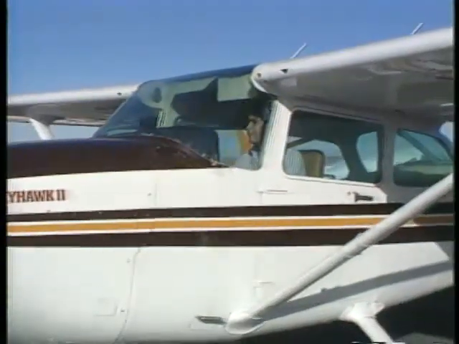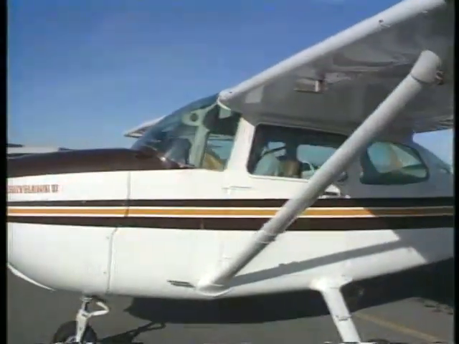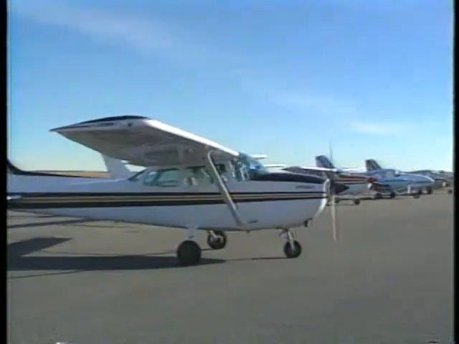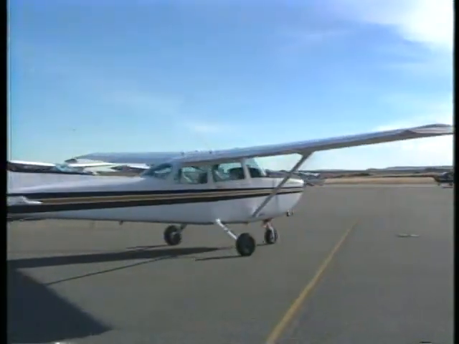With this clearance, you are authorized to cross all taxiways and runways on your way to 17 left. But it does not authorize you to cross or taxi onto the assigned takeoff runway.